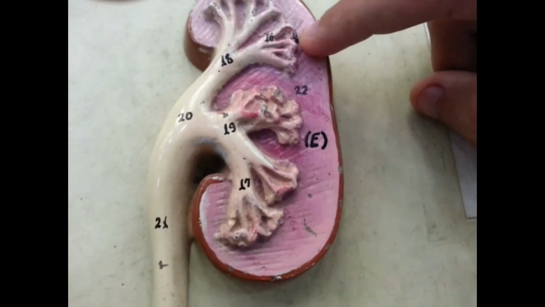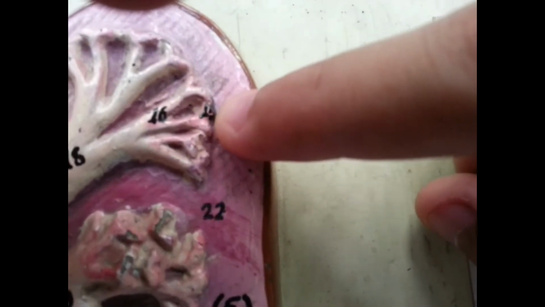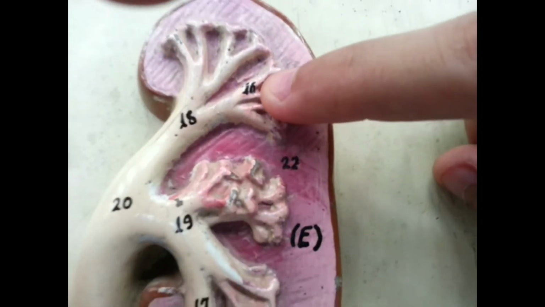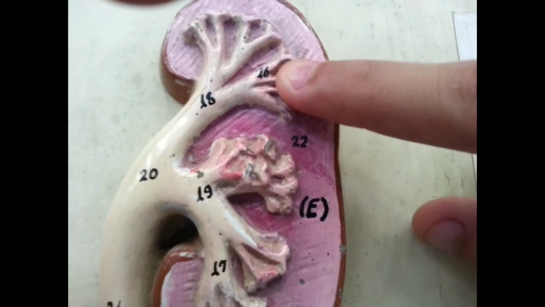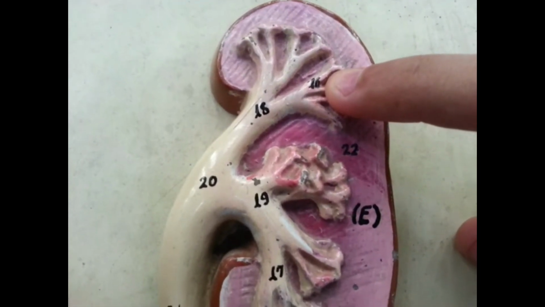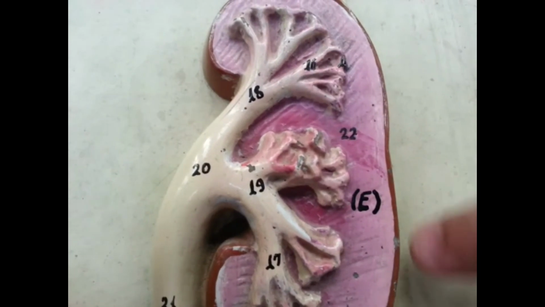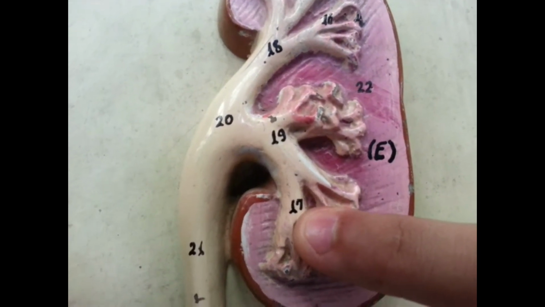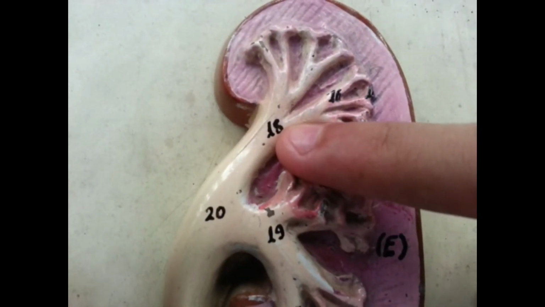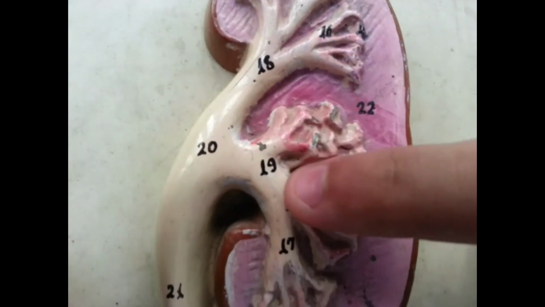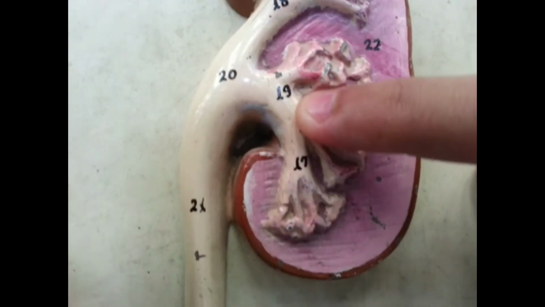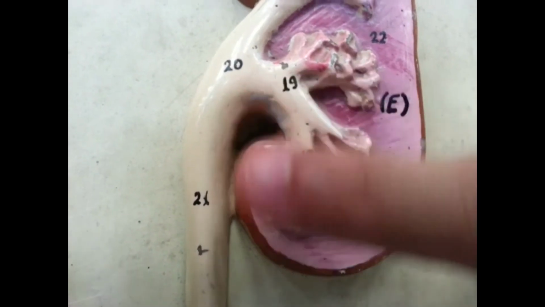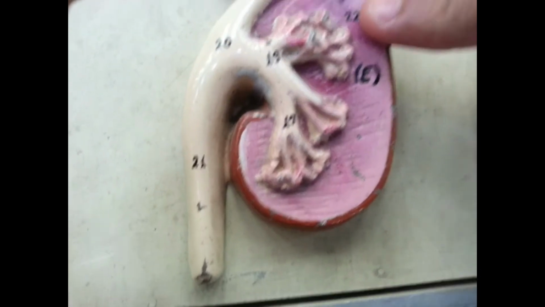In this diagram, 15 is the arched collecting tubules, the bud of the arched collecting tubules. 16 are the collecting ducts or straight collecting ducts, primary straight tubules. Then 17 is the minor calyx, developing minor calyx. 18 is again the cephalic major calyx. 19 is the caudal major calyx. 20 is the pelvis, 21 is the ureter, and 22 is metanephric tissue.